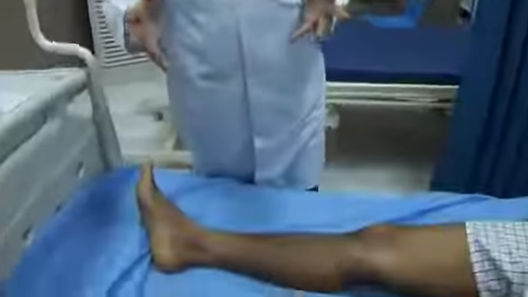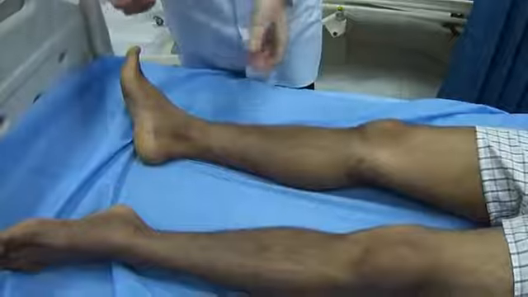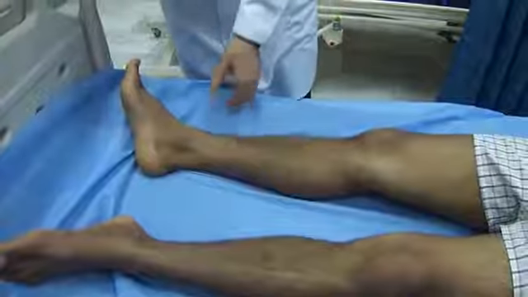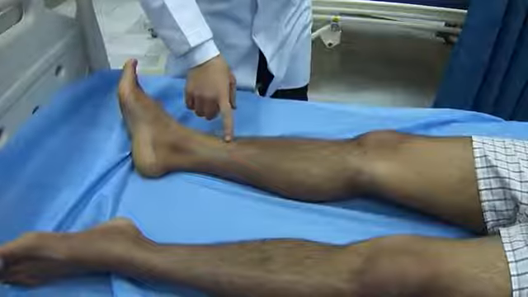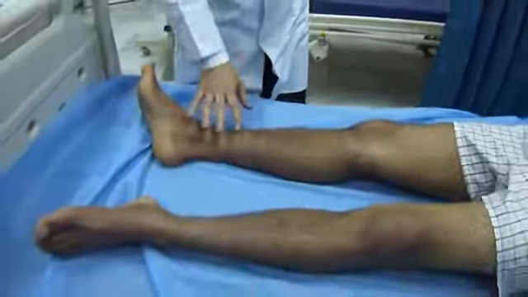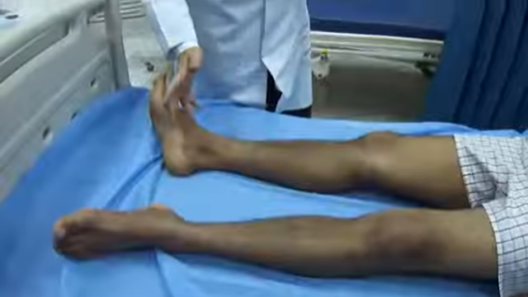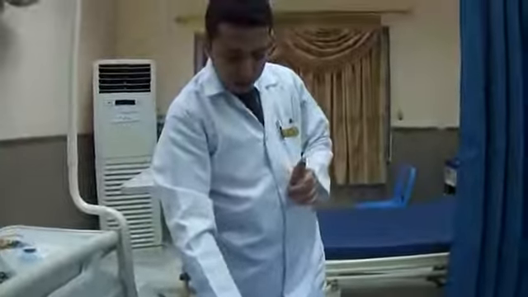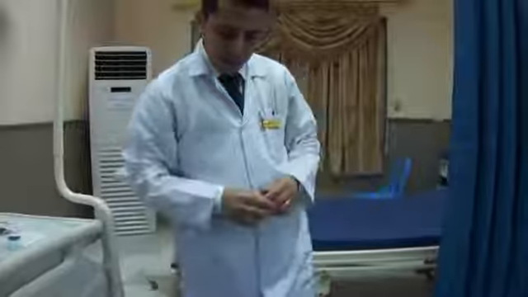The grade of edema is determined in such a way: when you press and then remove your finger, how long the indentation takes to return to its normal state. This grade is subjective by the examiner and could be from +1 to +4 in a patient with severe edema.